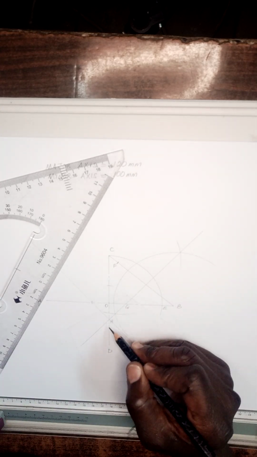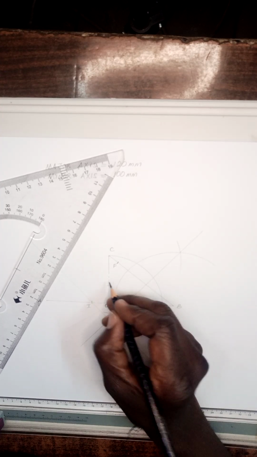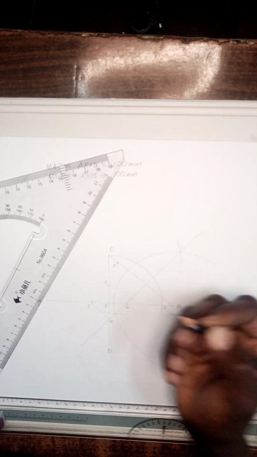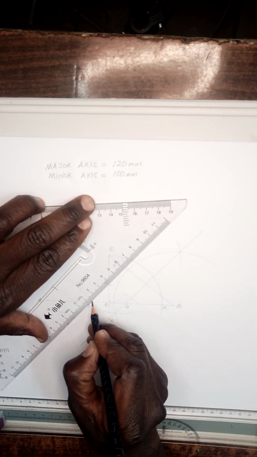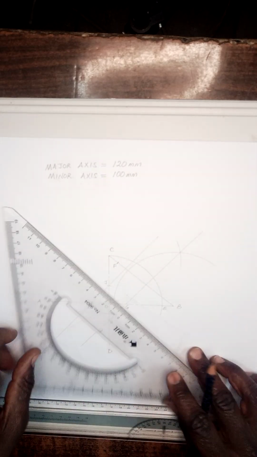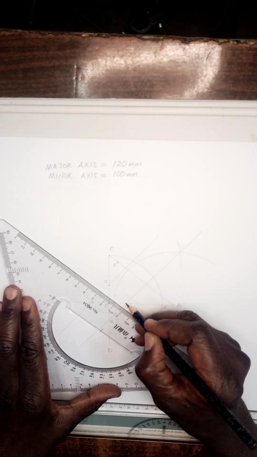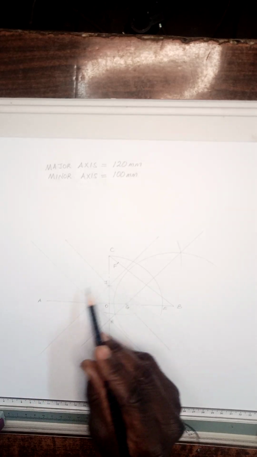Next, since we have G and H here, we are going to name this point as I and the other point as the J. So here we go. We just join these points in that manner, like that and like that. In this particular method, we have very important points.